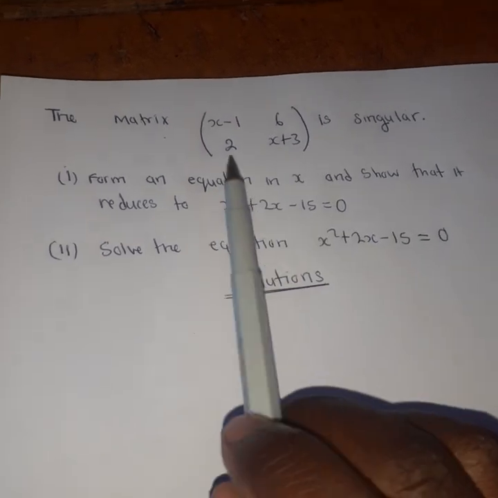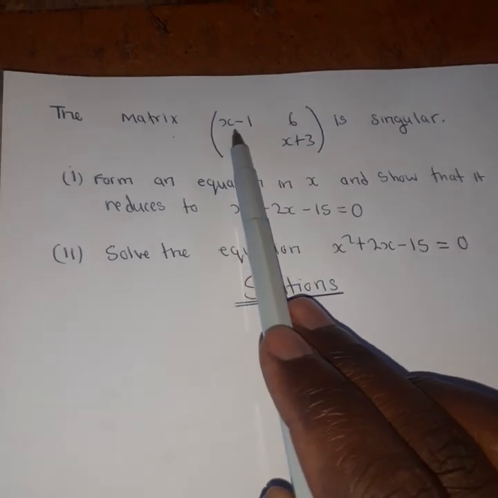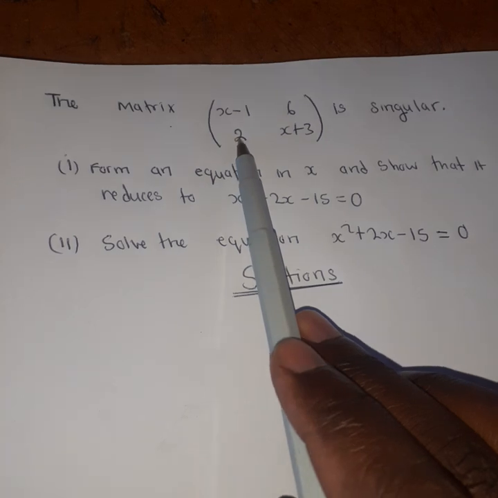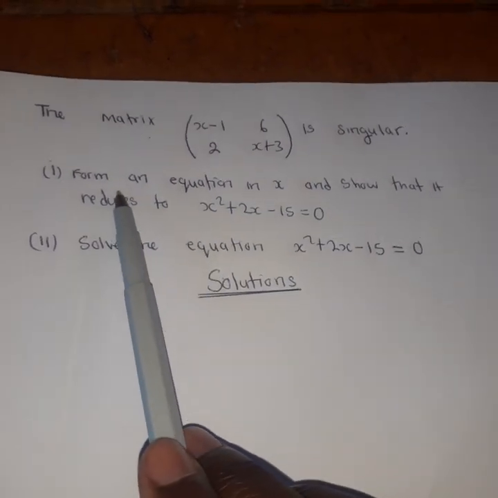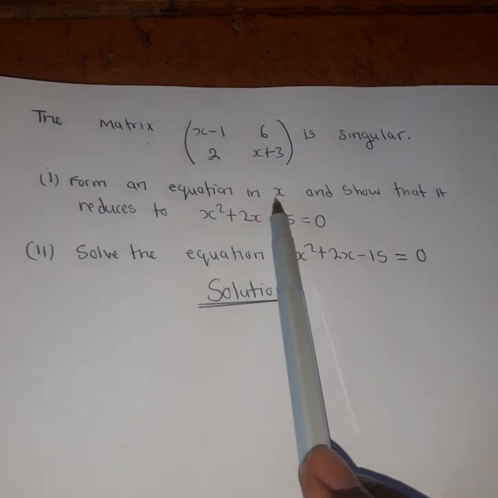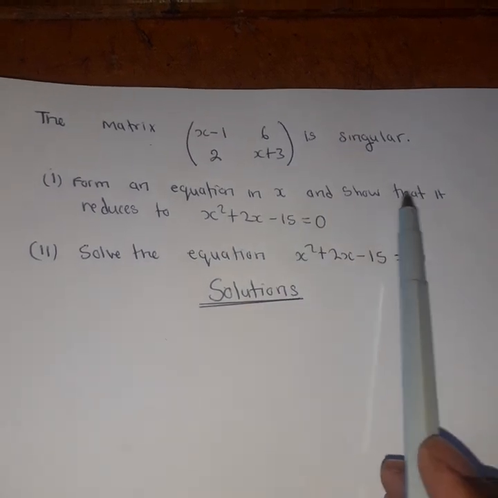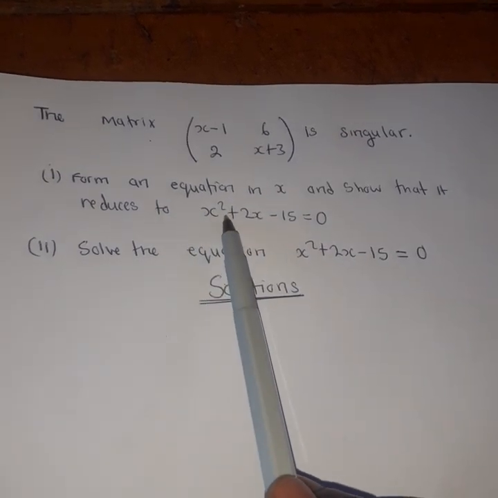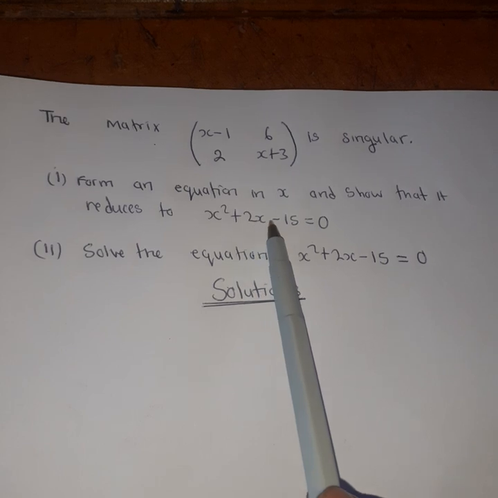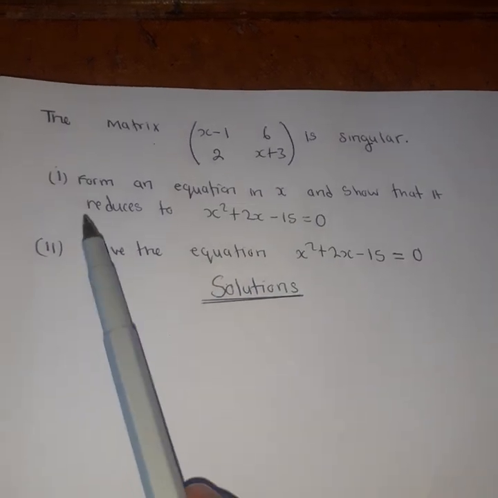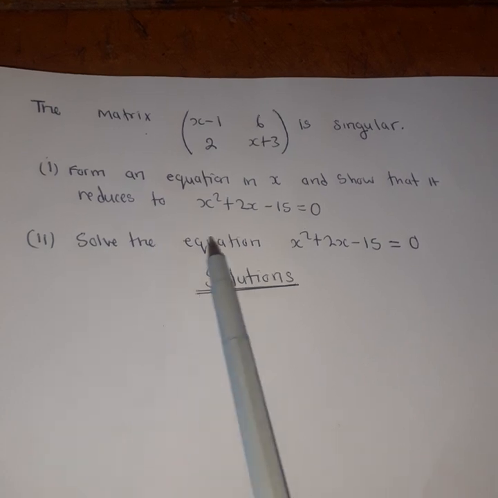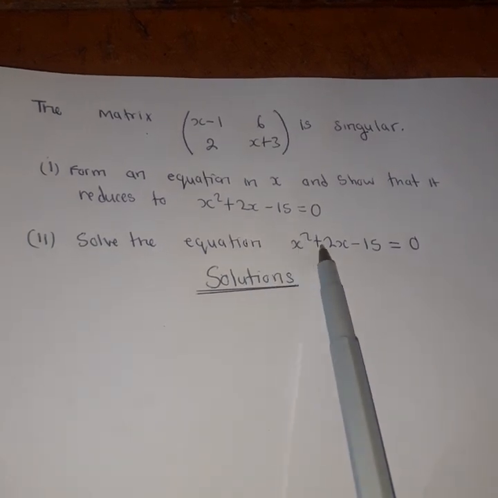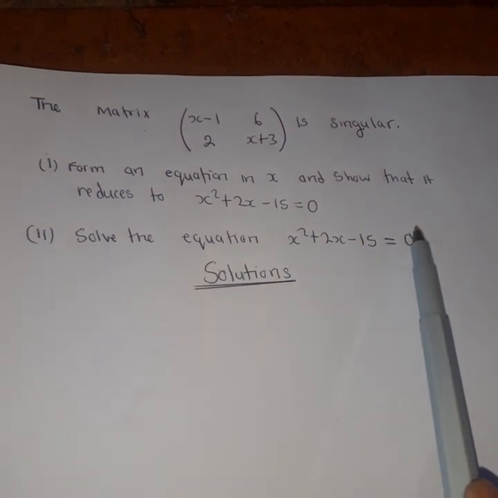All right, so we are given a matrix [x minus 1, 2; 6, x plus 3] that is singular. Part 1 of the question: form an equation in x and show that it reduces to x squared plus 2x minus 15 is equal to 0. Then part 2: solve the equation x squared plus 2x minus 15 is equal to 0.